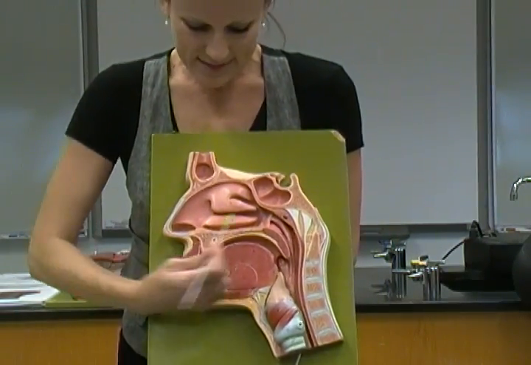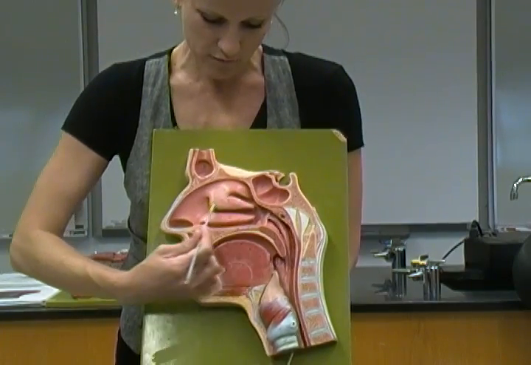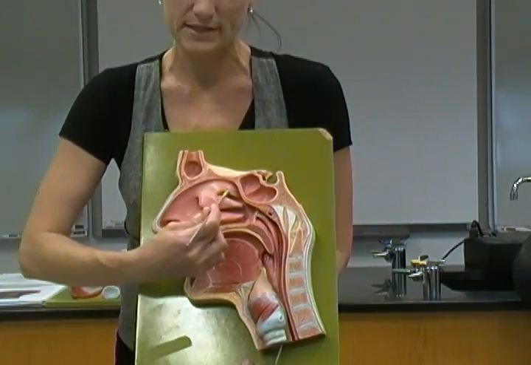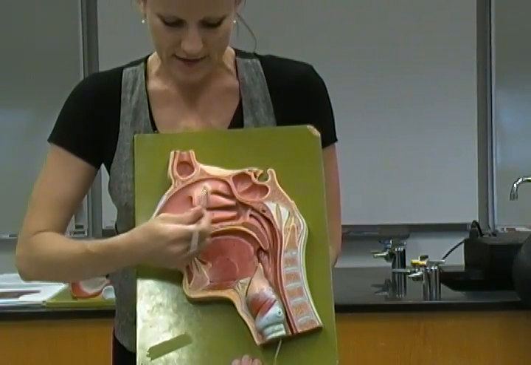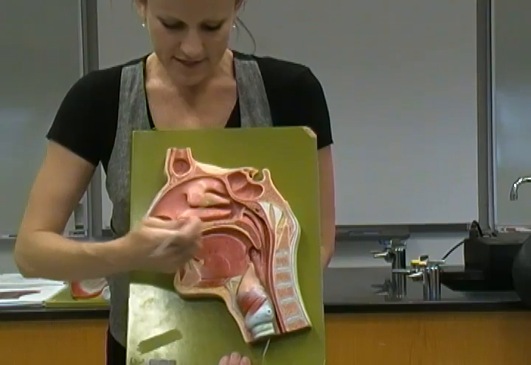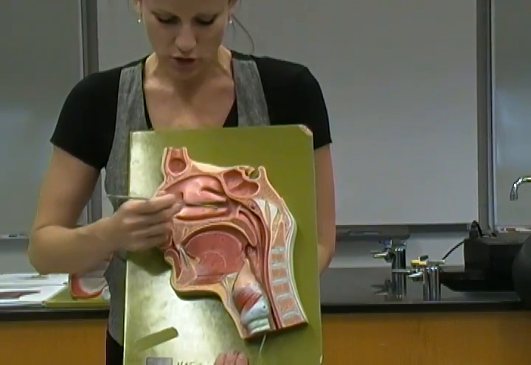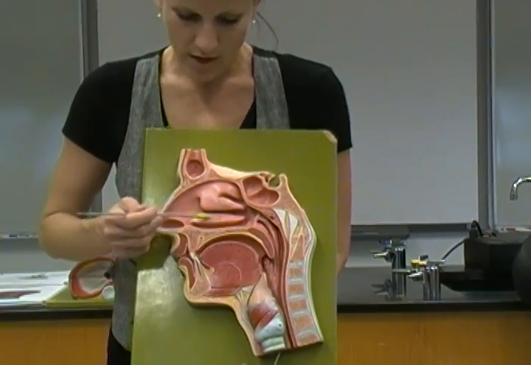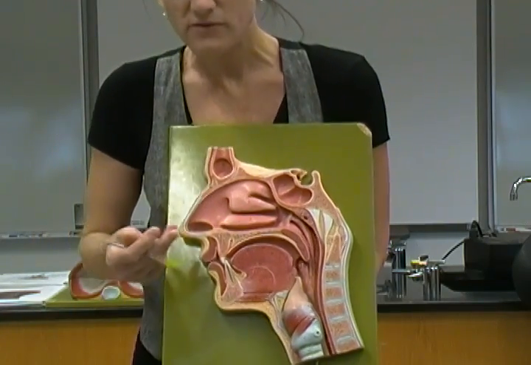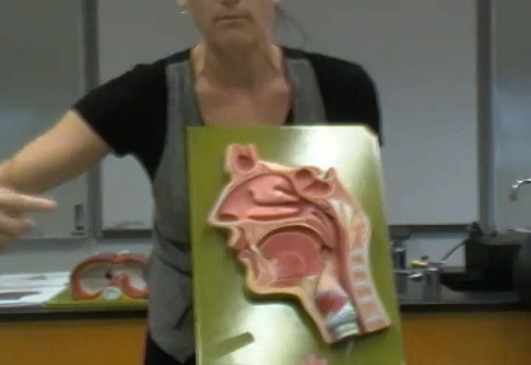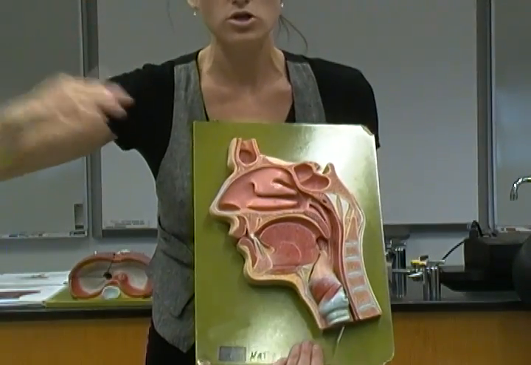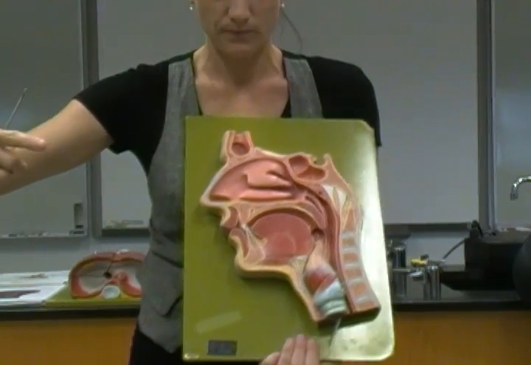But we see that we have these shelves or bony protrusions that stick out from the outer or lateral wall of the nasal cavity. These are called the nasal concha or conchae. They're named after the conch shell, because they're literally curving or curling bones, just like a conch shell is curved or curled.